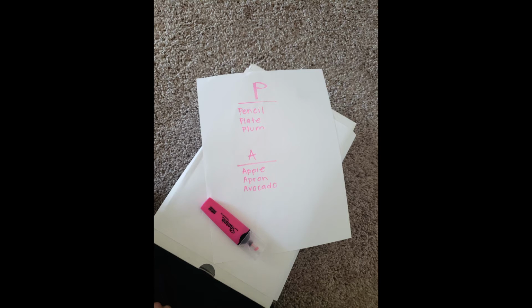Motor, children benefit from moving their bodies as they learn. So walking through the house, searching for objects, while also saying the letter sound ties movement to early reading. So you always want to incorporate some sort of movement in an activity.